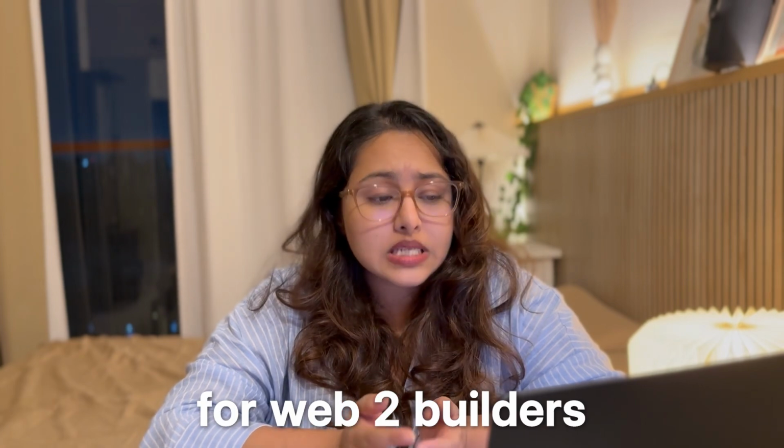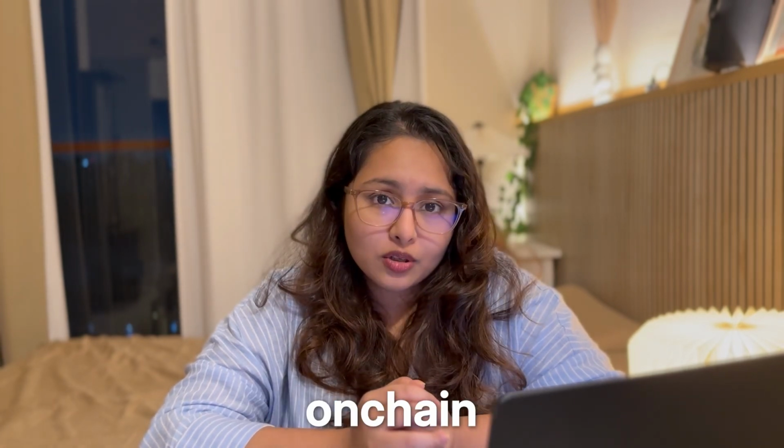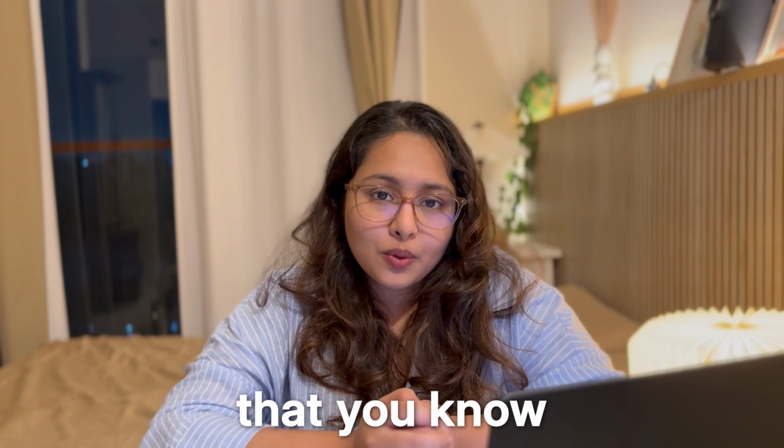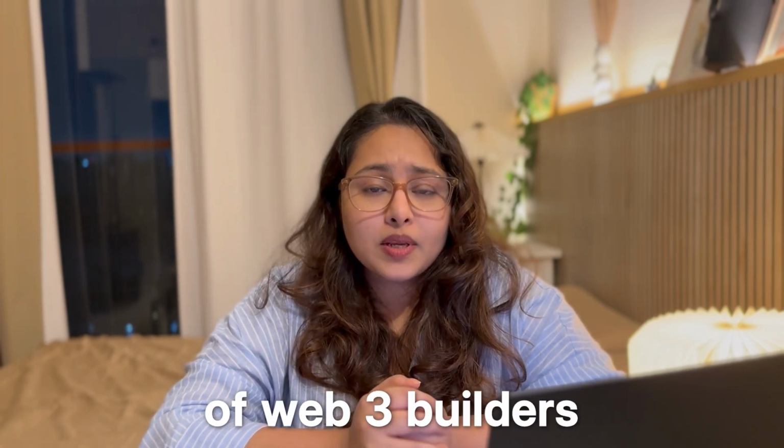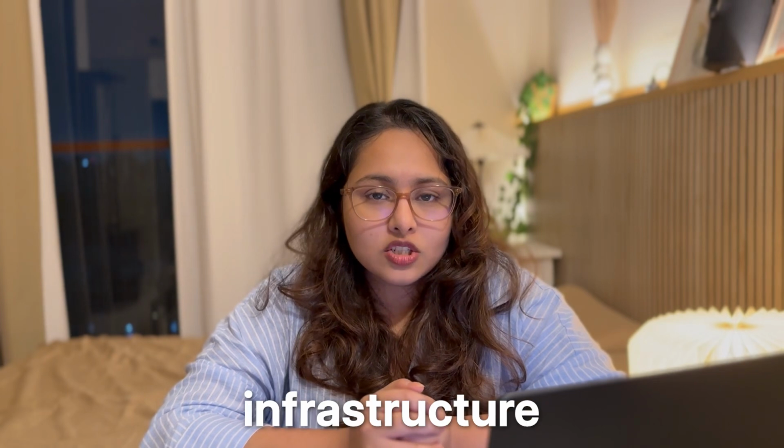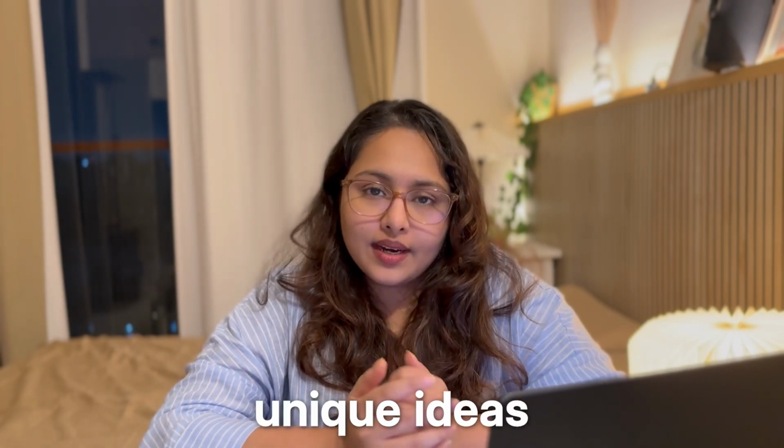For Web2 builders, this is a great entry point on-chain. Build with tools that you know and get the on-chain superpowers with mini apps. For Web3 builders, stop rebuilding infrastructure and test your unique ideas.